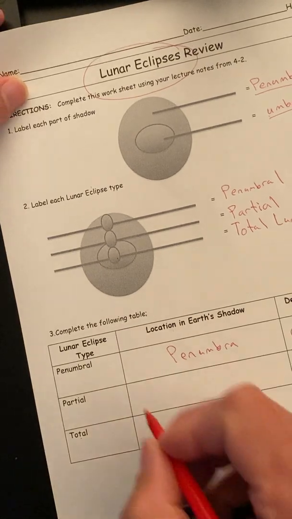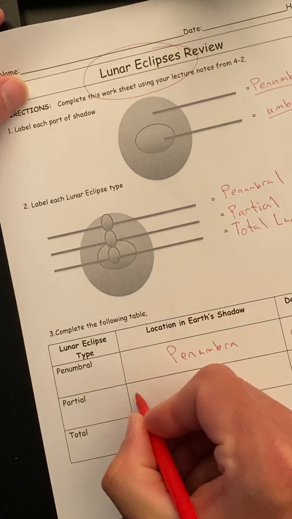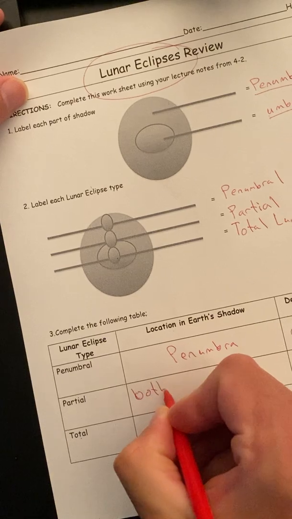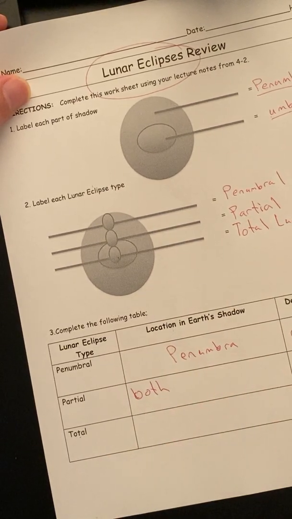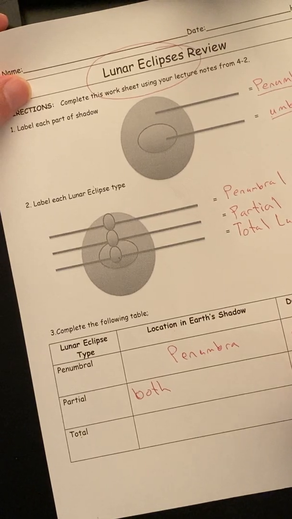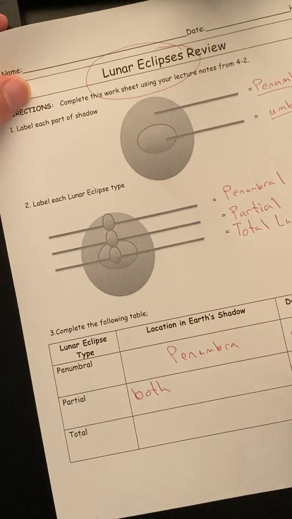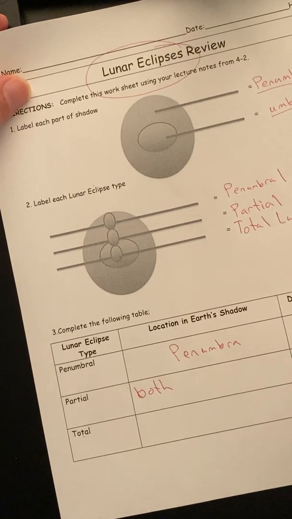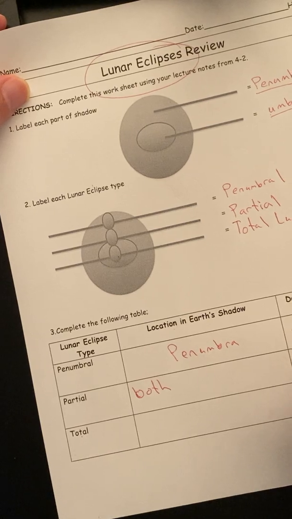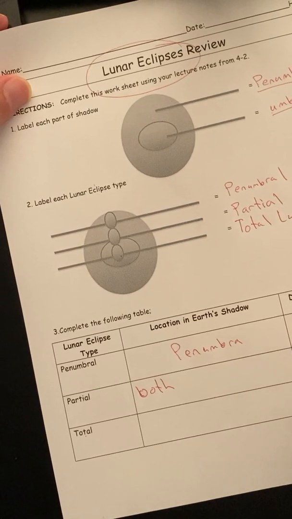So partial, that's where you're gonna have, I could just put both, right? Or if you wanted to put the penumbra and the umbra, that's fine. So this is oftentimes described as looking like a bite is taken out of the moon, or you've got like an odd moon phase.